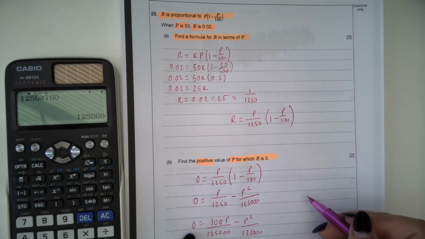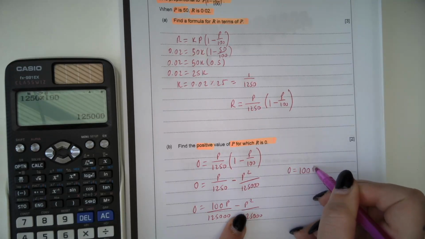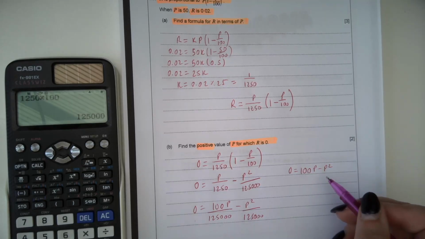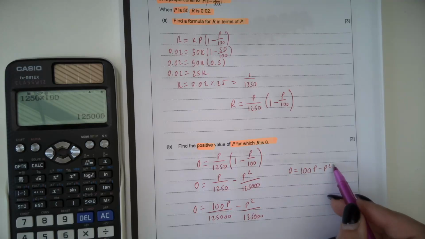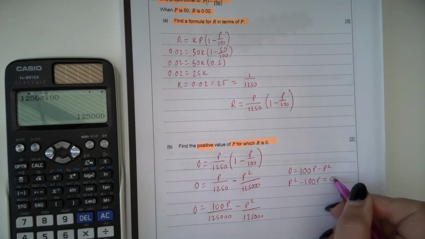So when I multiply by 125,000, I get left with 0 equals 100p minus p squared, because 0 times 125,000 to get rid of that fraction is 0. So then we've got a quadratic equation here, guys, that we can solve to find p, and we want the positive value for p. So I'm just going to rearrange this equation. So I'm going to add p squared, subtract 100p is equal to 0.